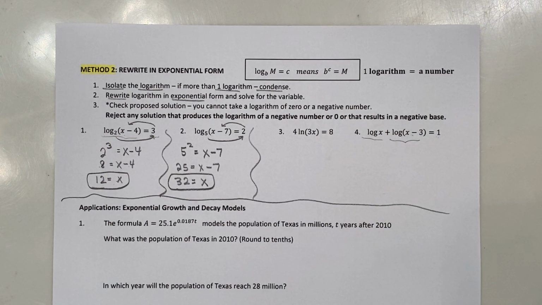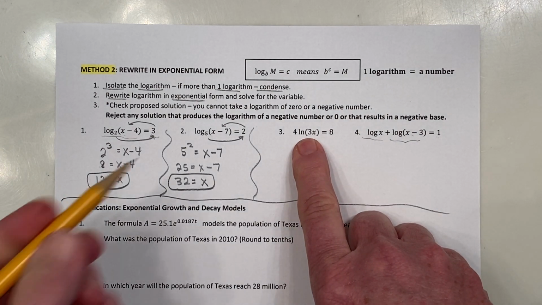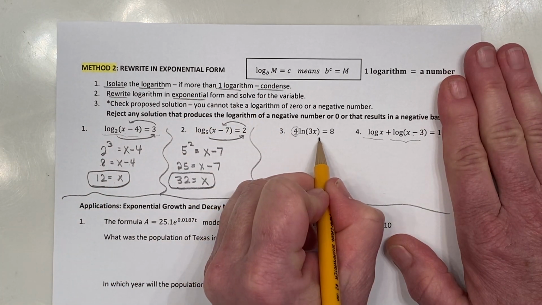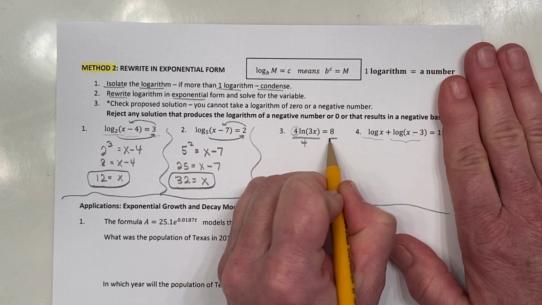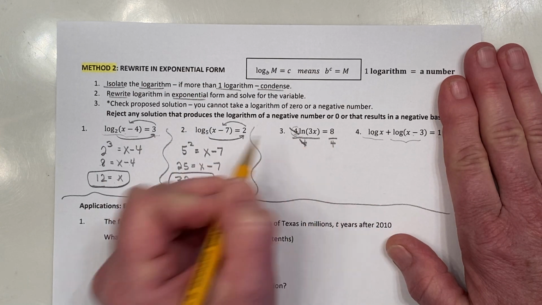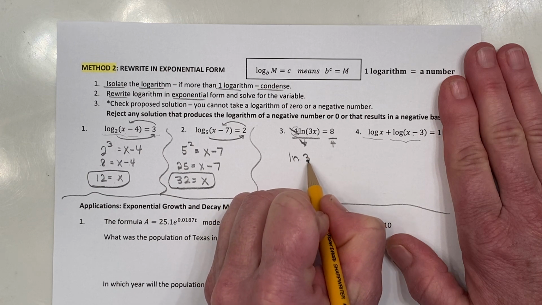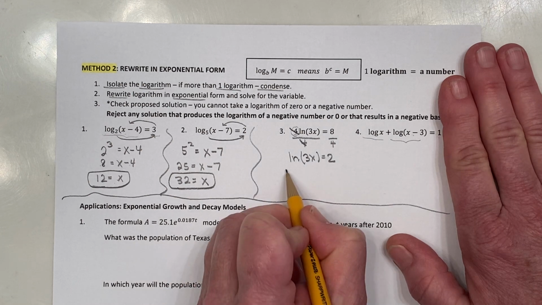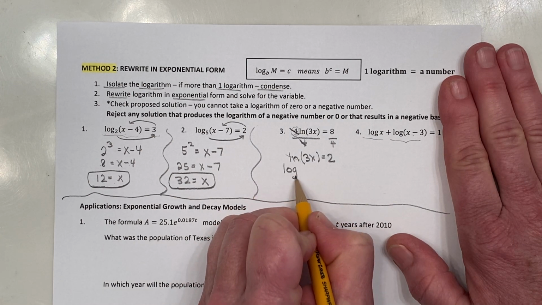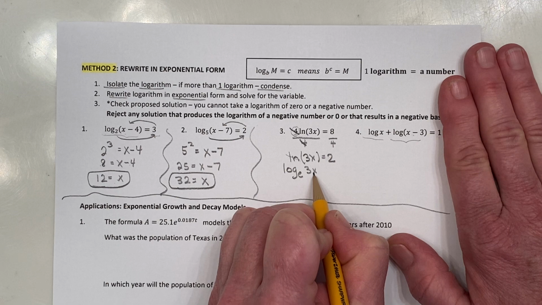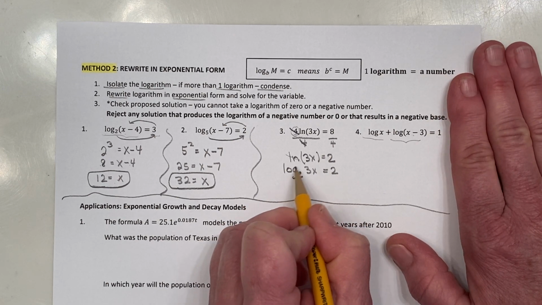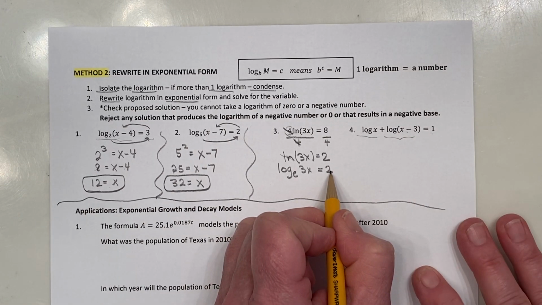Okay, let's look at number 3. I want to isolate the log expression, but we also want to make sure that we have a coefficient of 1 here. Well, let's get rid of this 4 first by dividing both sides of this equation by 4. So the 4's divide out nicely, and we're just left with natural log quantity 3x equals 2. You might remember that ln can be replaced with log base e, keep the 3x equals 2. Parentheses aren't necessary right here. I can't just remove the log base e because I don't have one over here to remove also.